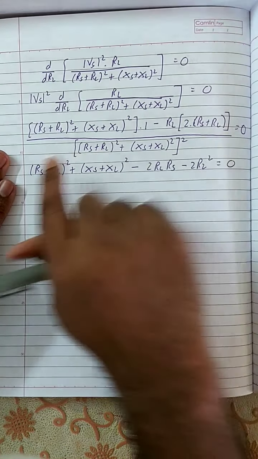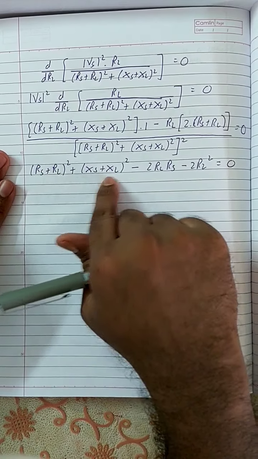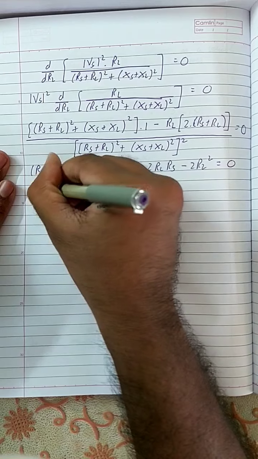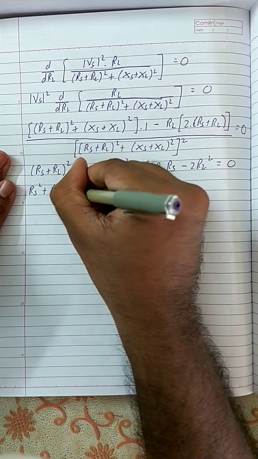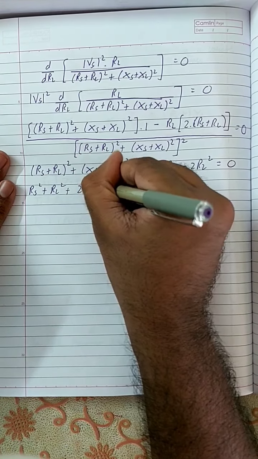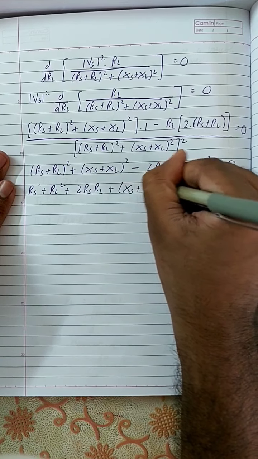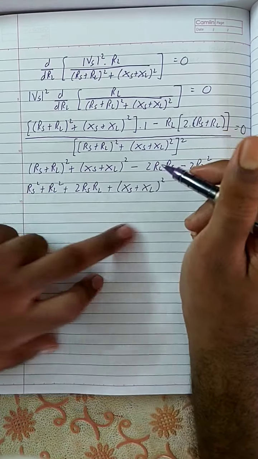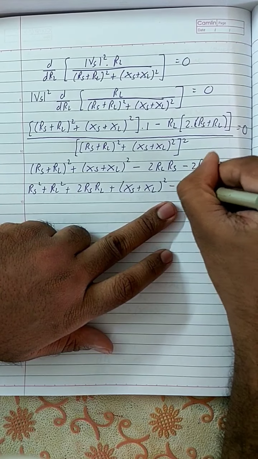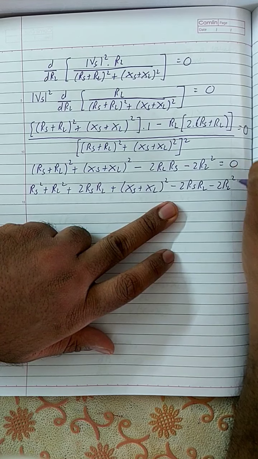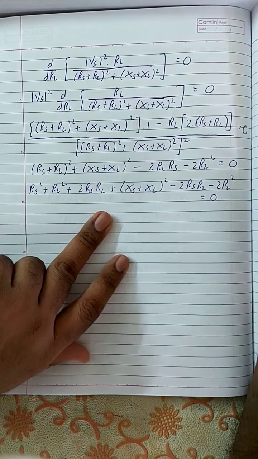Okay, and let me expand only this. I'm not touching this, I'm only going to touch this. I'm going to expand this, so this will become RS square plus RL square plus 2RS RL plus XS, there is no use of expanding this, that's why I'm not touching this, plus XS plus XL minus 2RS RL minus 2RL square is equal to 0.